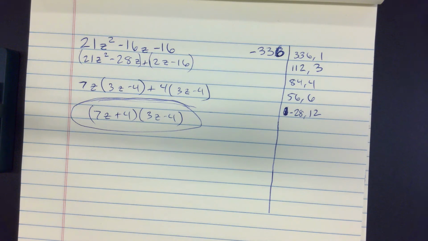Okay, wait. I don't know how to do this. Find, multiply A and C together. Find 2 numbers that multiply together to be that number and add together to be B. I'm so bad at this.